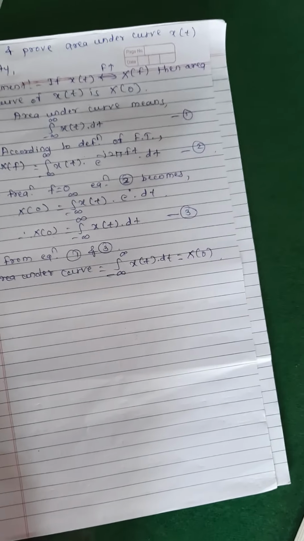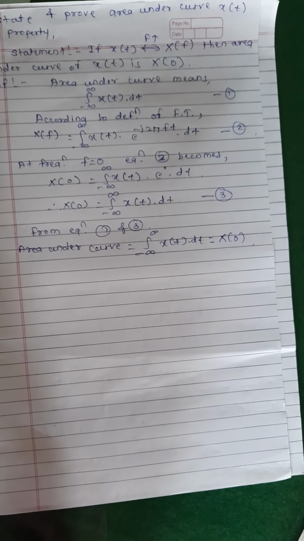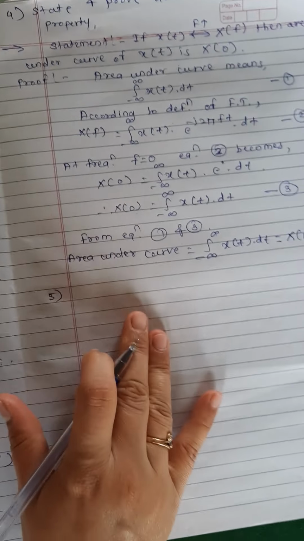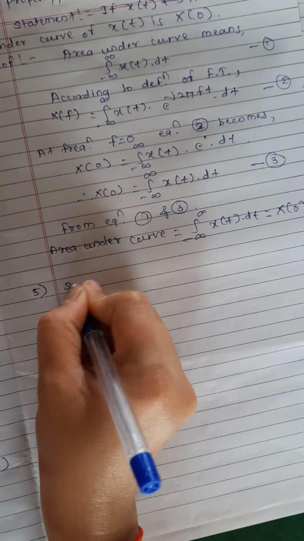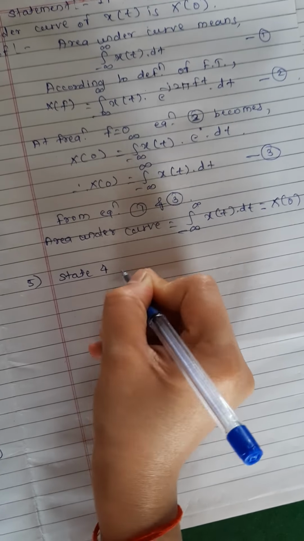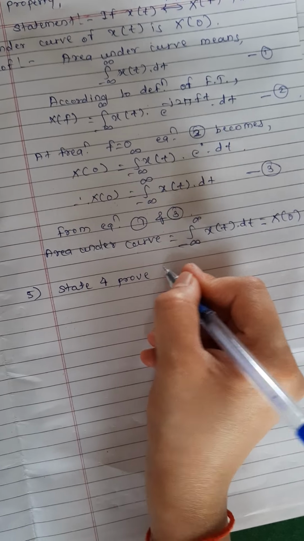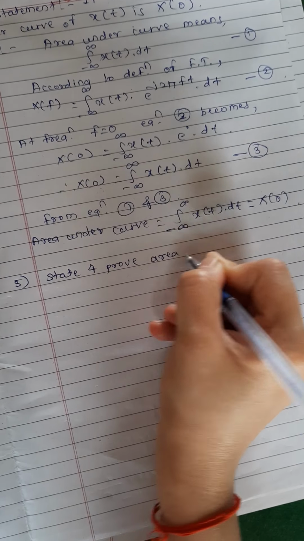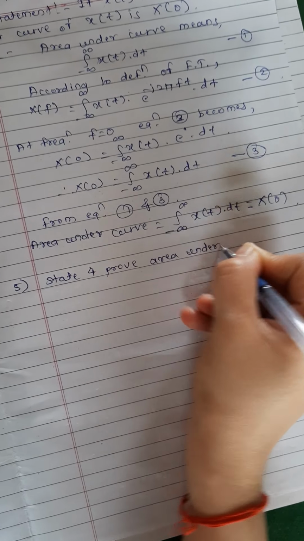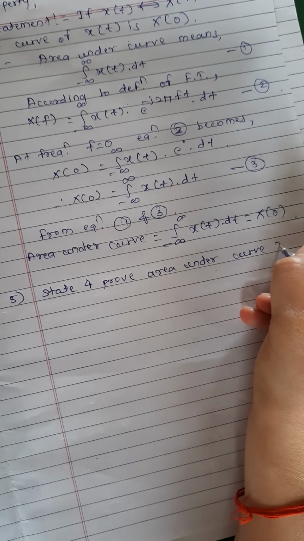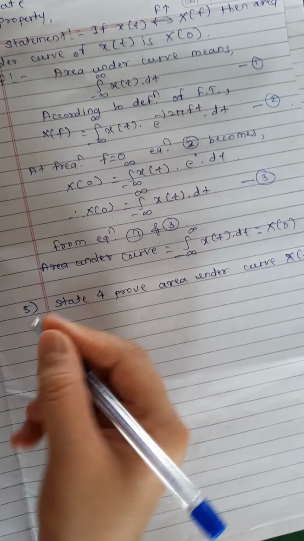Next, fifth one: state and prove the area under curve x of f property.